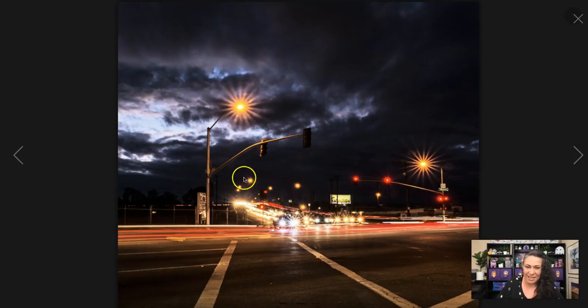Light trails is a great thing to take with long shutter speeds.